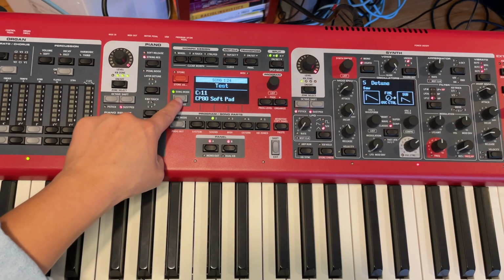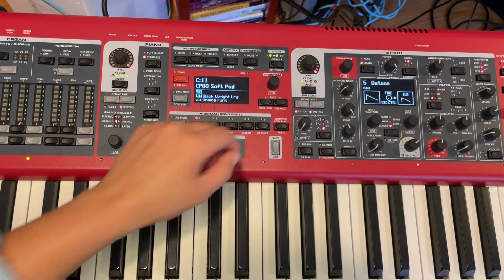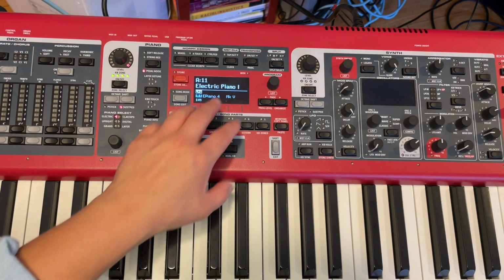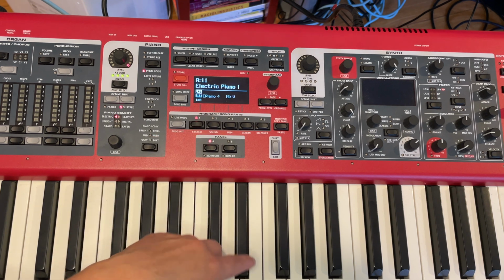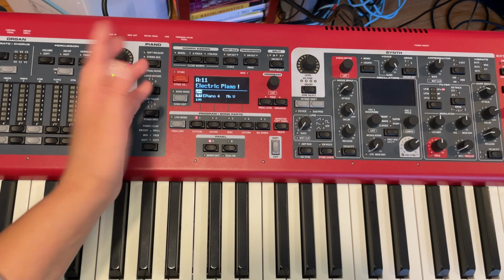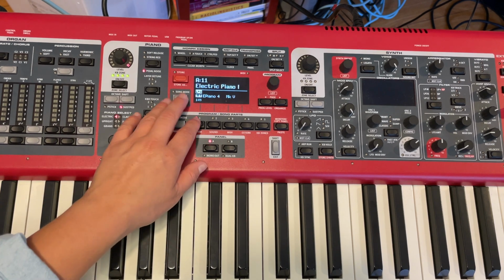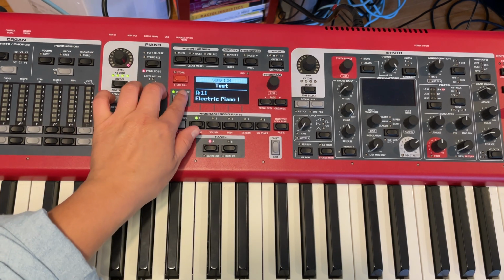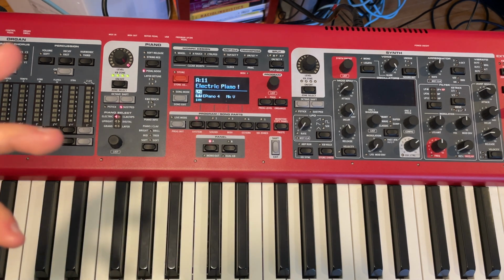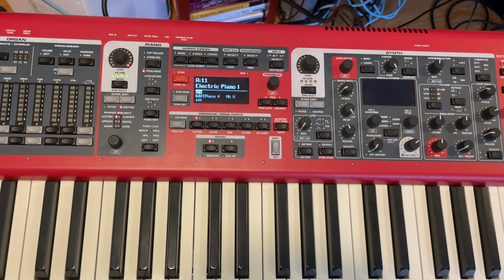I just hit song mode. Boom. And that takes me to that patch that I was last on, okay? So, if I want to continue editing the patch that I had in the song, I'm going to want to leave song mode and edit the patch, okay? You can potentially edit it in it, but I like to view it this way. Okay, cool. So that's how you save patches, and that's how you save patches to songs and save songs.